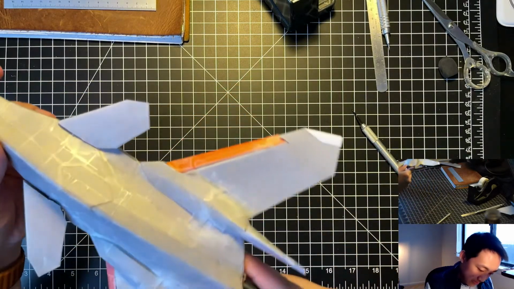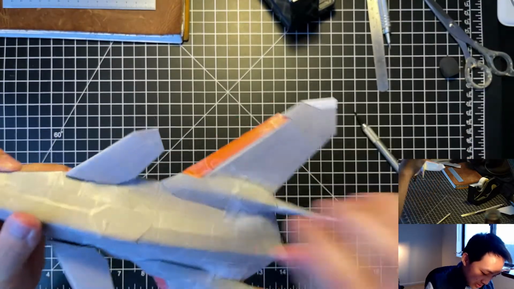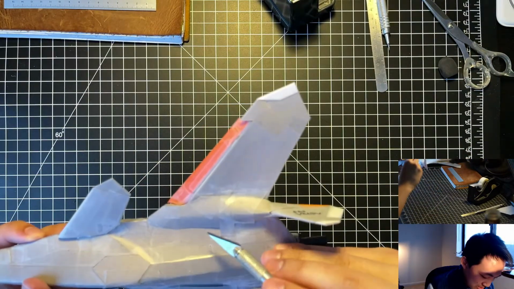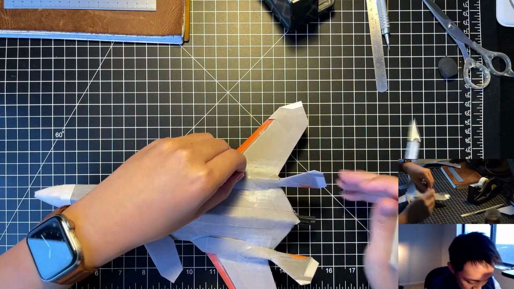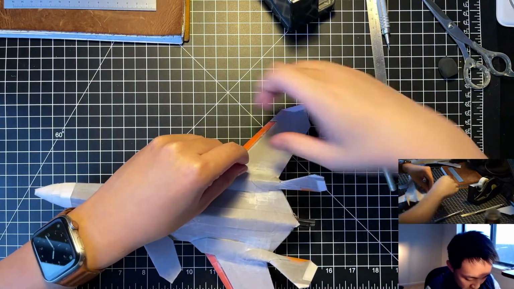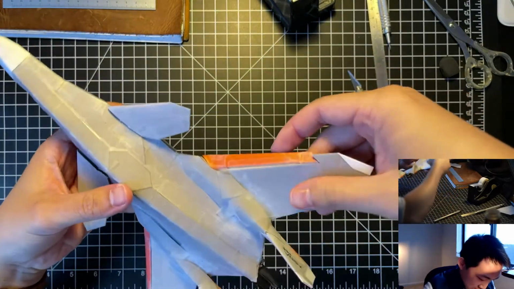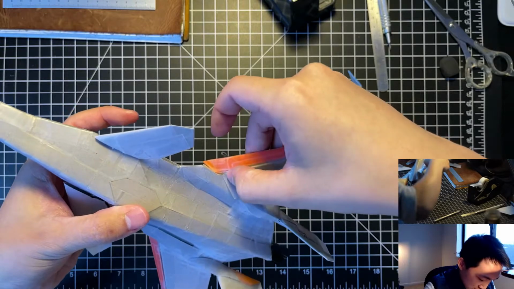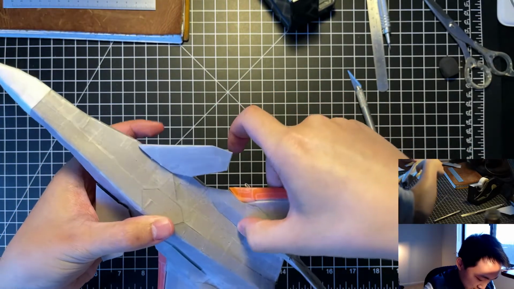It's looking pretty good. This gap here, okay, that might be a little bit of a problem. So just gotta lift this up real quick and get that fillet taped in. Taped in nice and dandy.